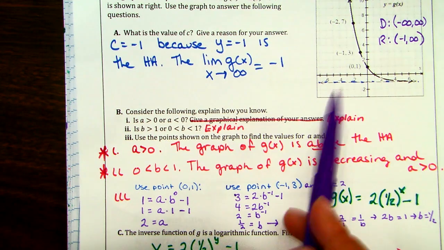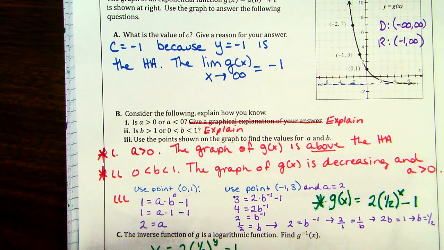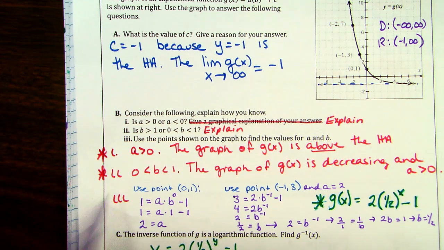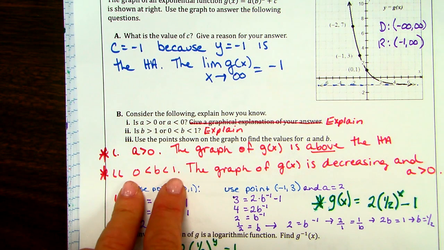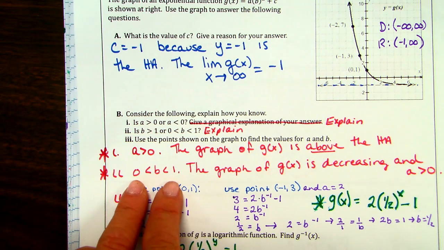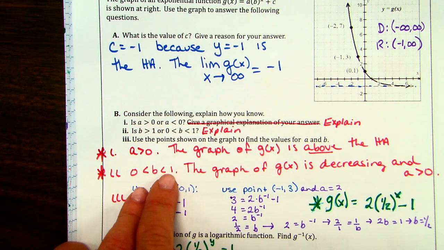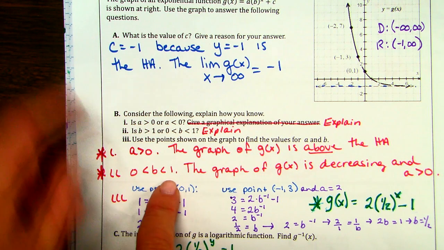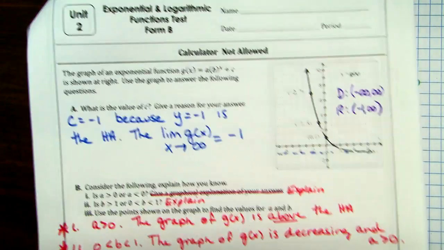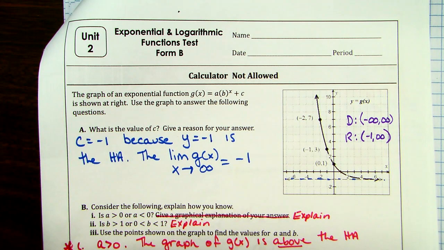Okay? So in this graph, A is greater than 0. Why? All my points, or the graph, is above the HA. Okay? The second one's harder to understand. B can't be positive or negative. It can be greater than 1 or between 1 and 0. Those are the choices. So B in this situation is like 1/2 or 2/3. It's not quite 1, but it's not less than 0, meaning negative. That's what that means. So how do I know that? Well, in this graph, B is decreasing, which means decay, which means B is less than 1.